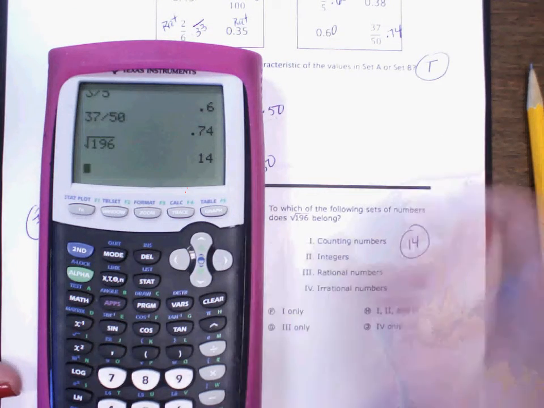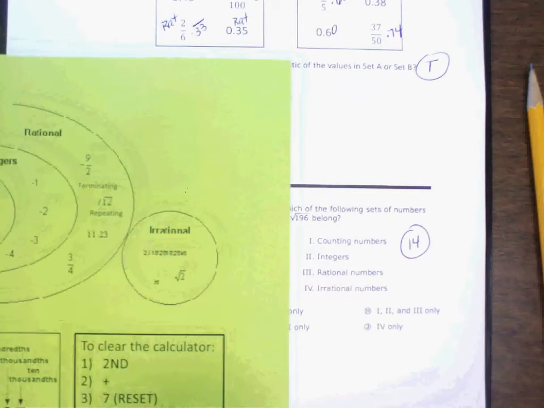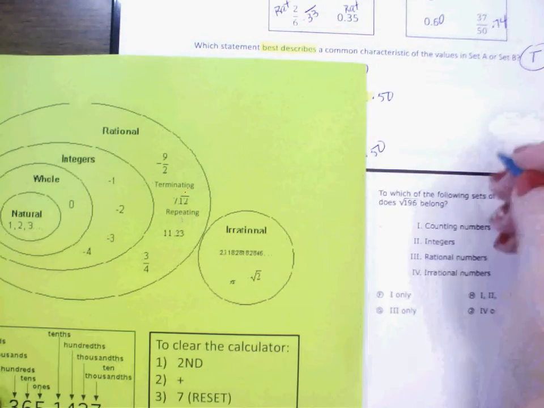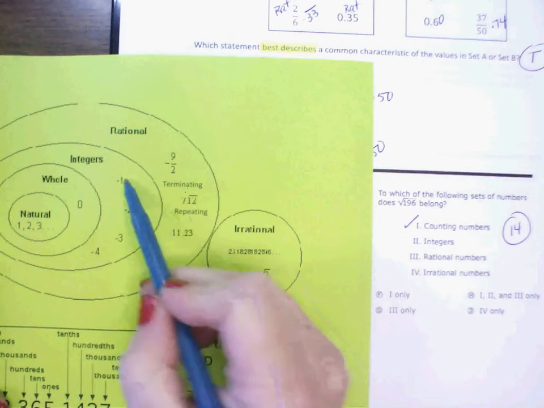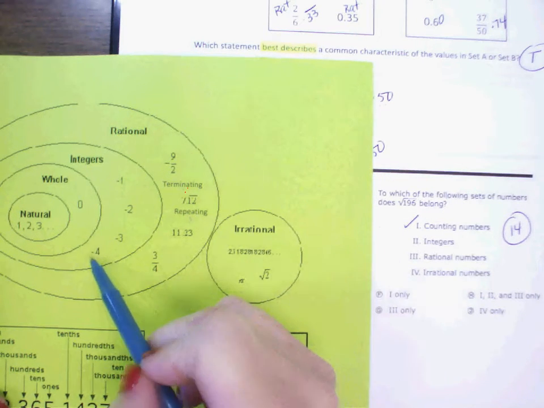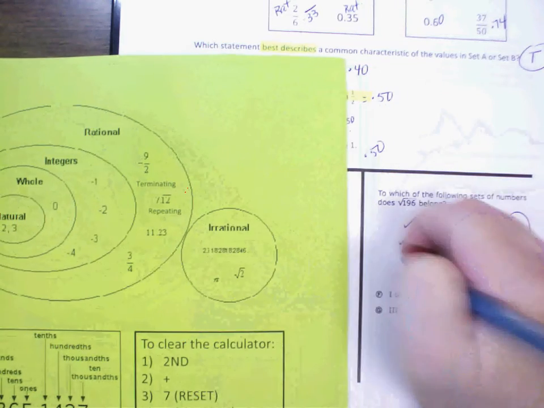All right. To which of the following set numbers does the square root of 196 belong? What do I do? Find the square root of 196. And that would be 14. All right, so can you count with it?